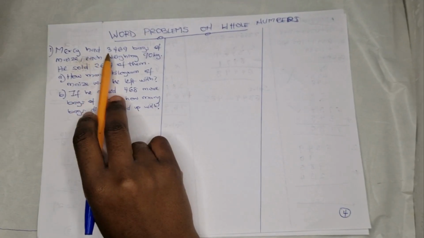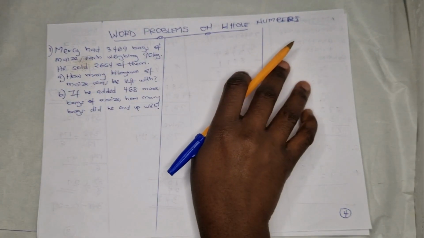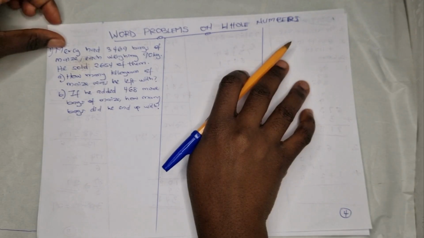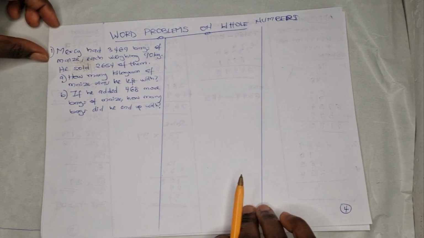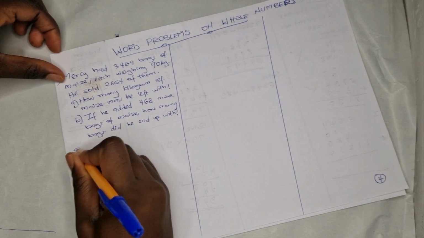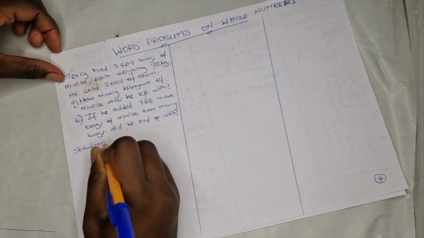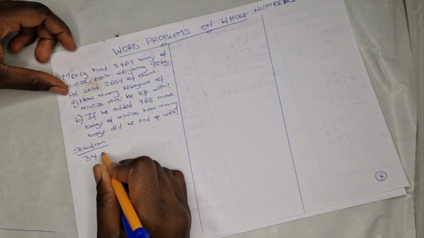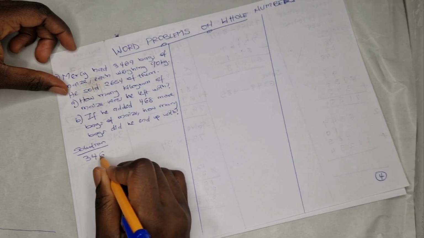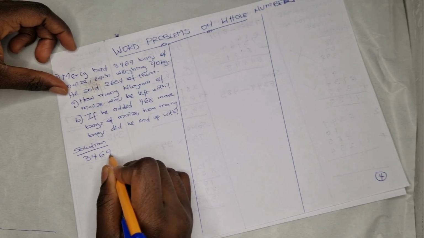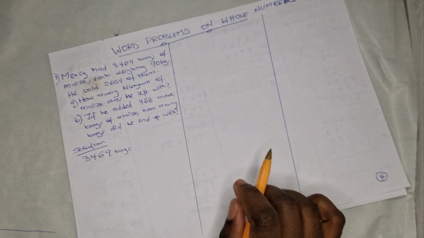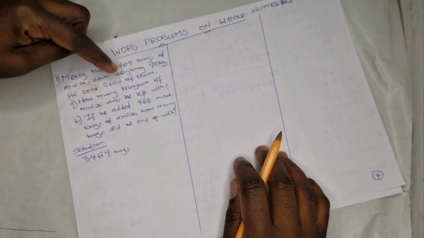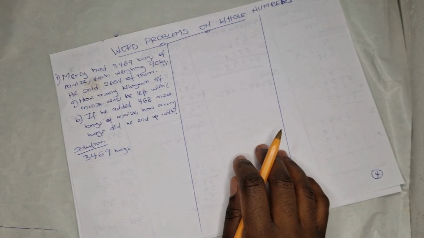Mercy had 3,469 bags of maize. The first thing to do is to write the number of bags that he has. How many bags did he have? 3,469 bags. Those were the bags that he had. Now, each weighing 90 kg.